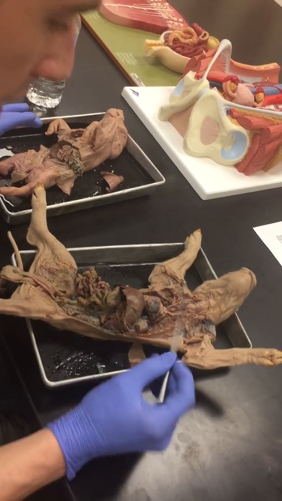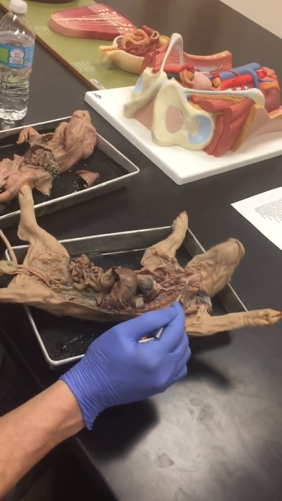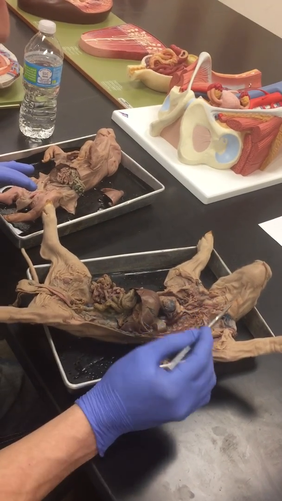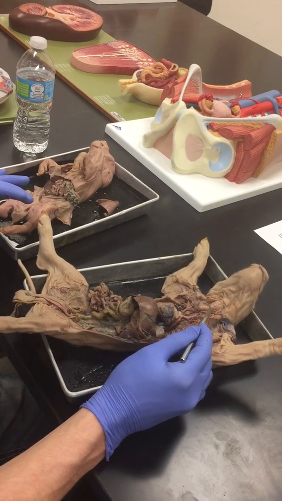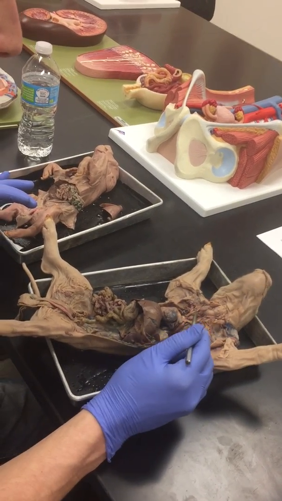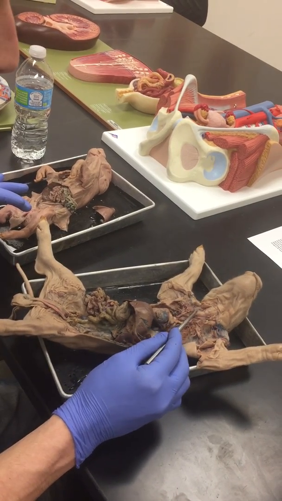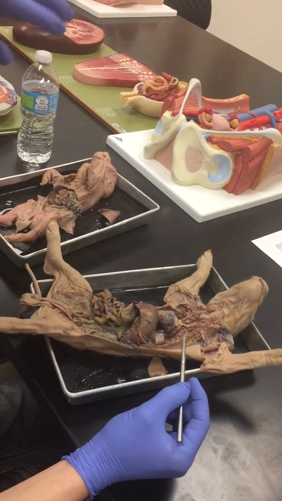So looking at the neck, this big bulb here is the larynx. It's kind of similar to our Adam's apple. Then underneath that, you're going to have the trachea, which connects to it. Don't get that confused with the esophagus, because this is the airway here. On top of the trachea, we've got the bow tie gland. That's going to be your thyroid gland, which sits right on there.